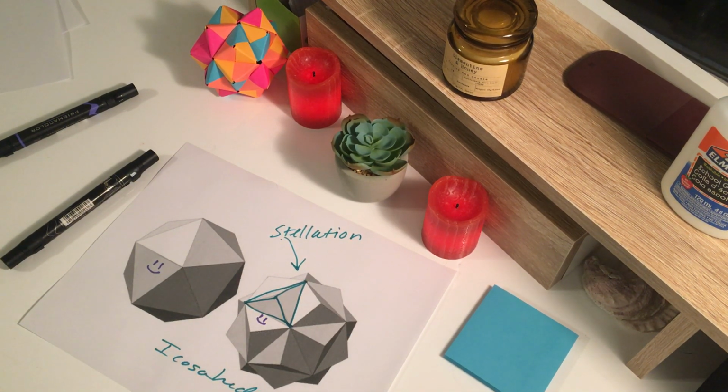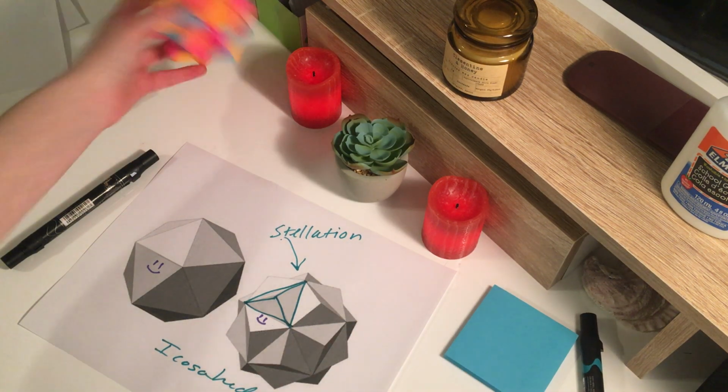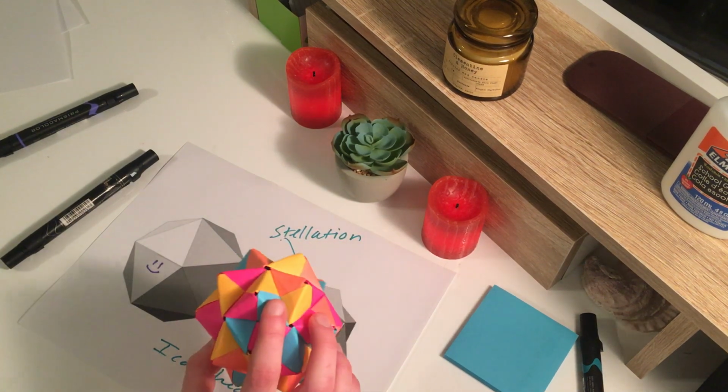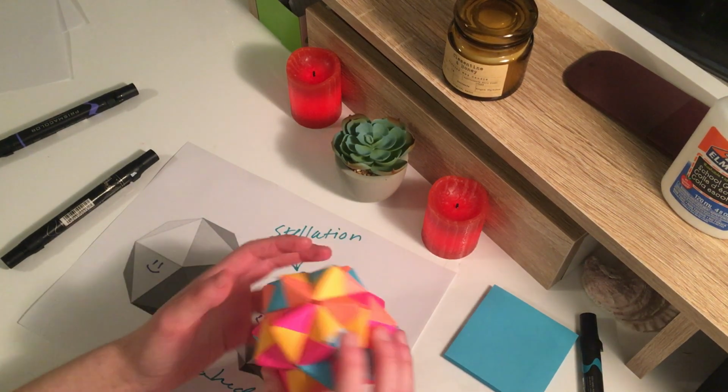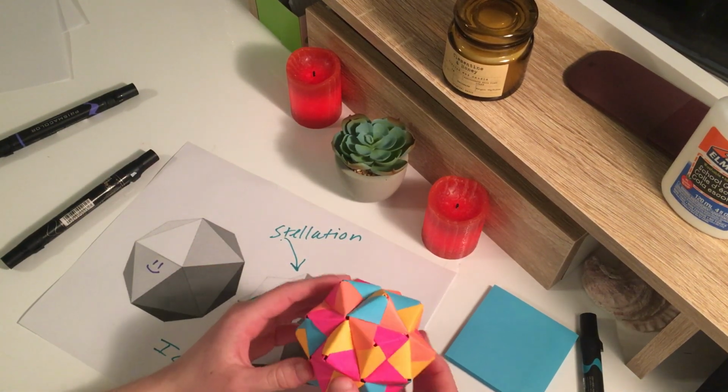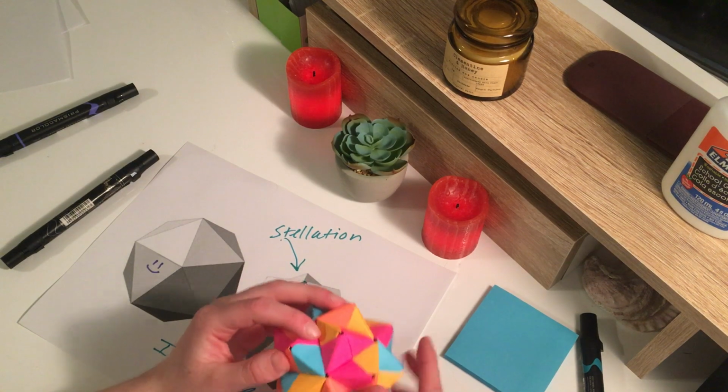So similar to what Wenninger did, origami is actually a great way to make these cool shapes. And thanks to stellation, you can make lots of different designs. So I have an example right here. This is a stellated icosahedron. And not only is this super cool to look at, but you can also kind of see stellation in action.